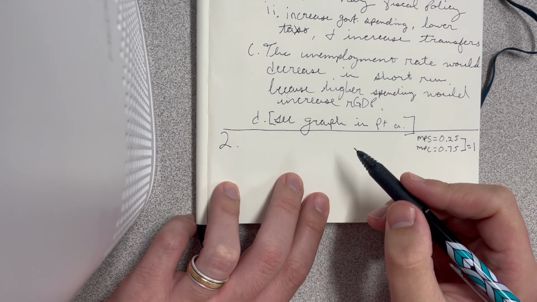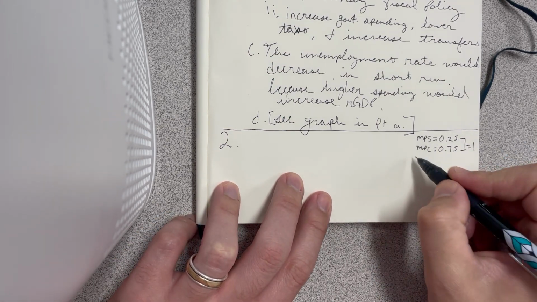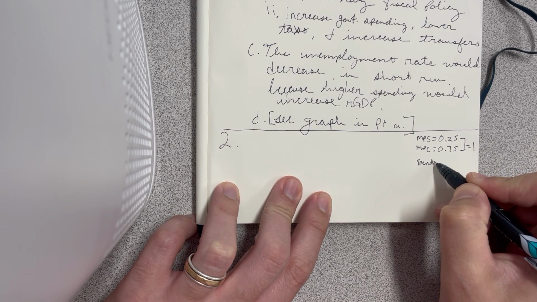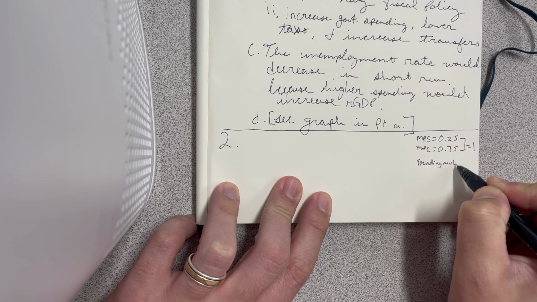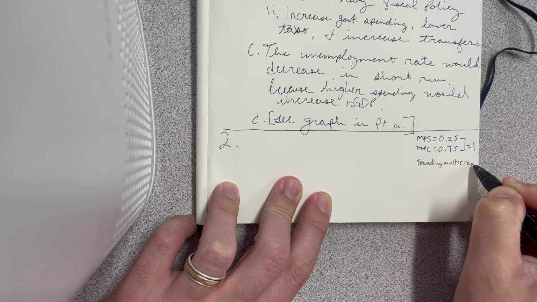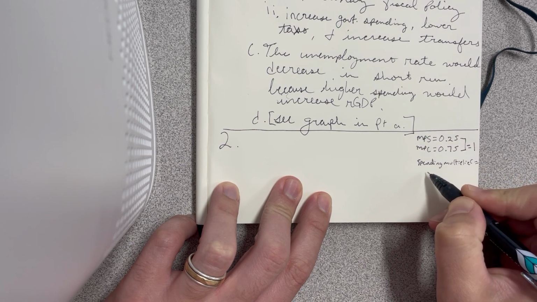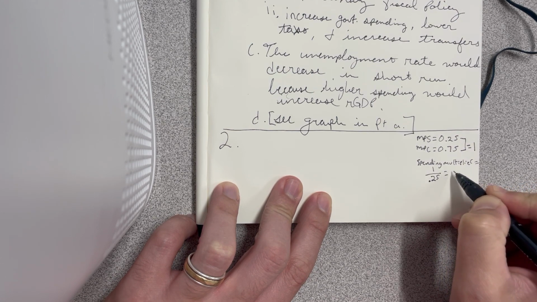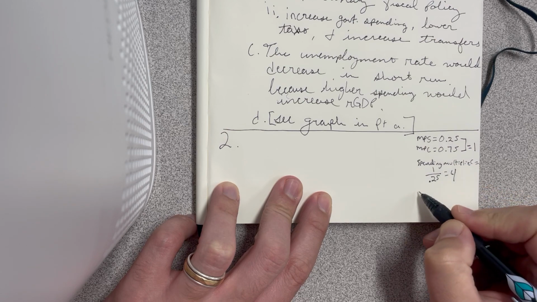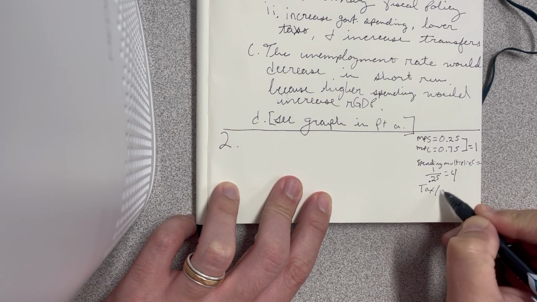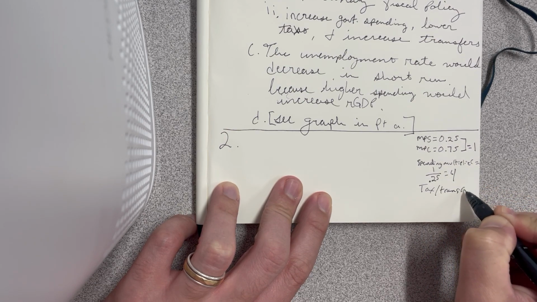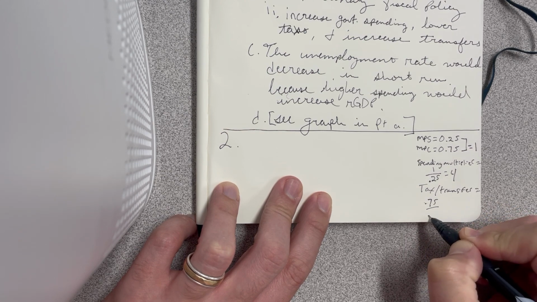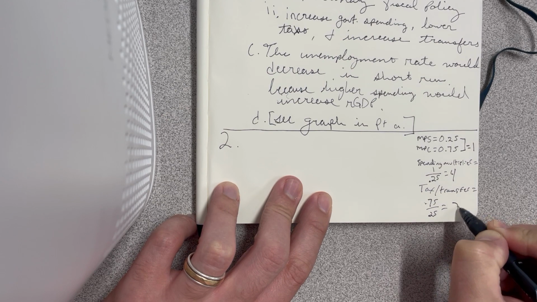And then we know that our spending multiplier, or expenditure multiplier, equals 1 over the MPS, so 1 over 0.25, which equals 4. And we know that the tax transfer multiplier is equal to 0.75 over 0.25, so that's 3.